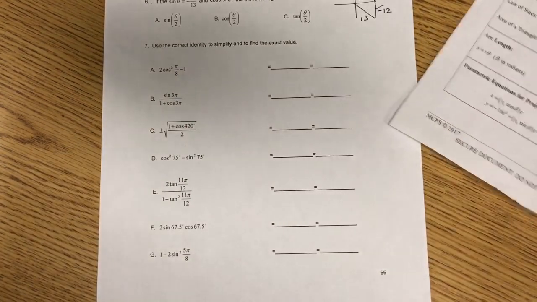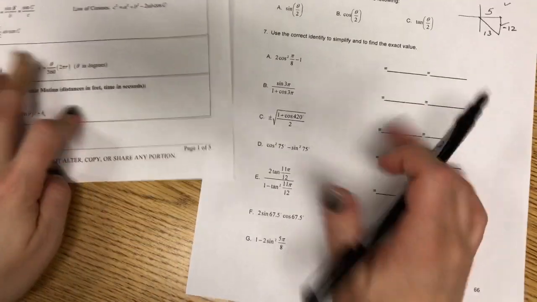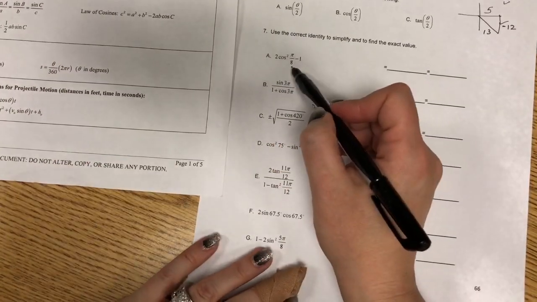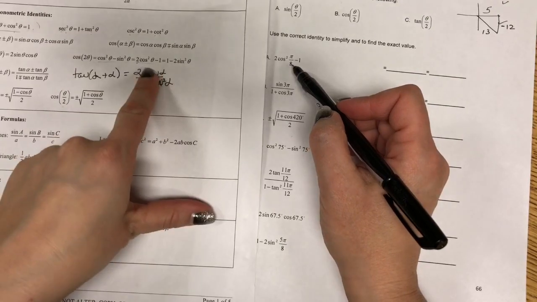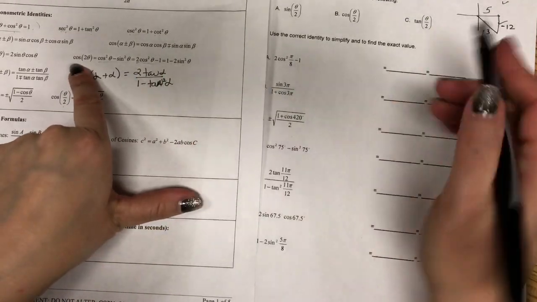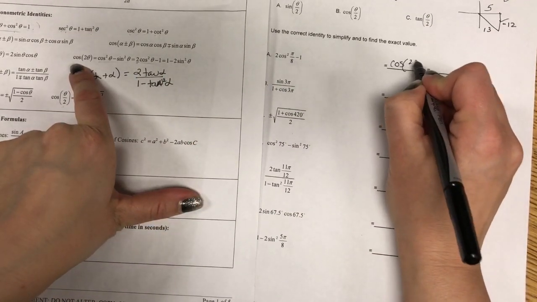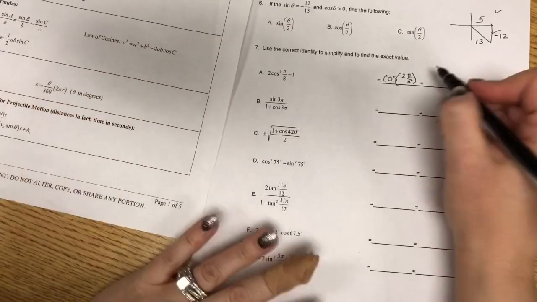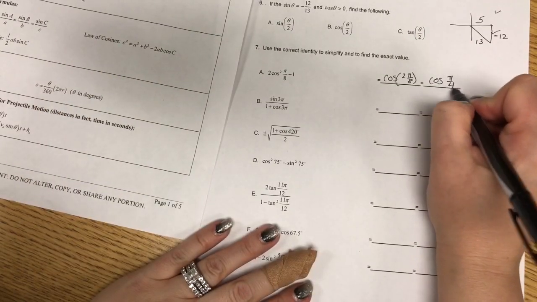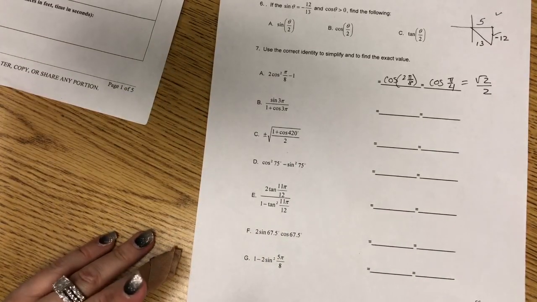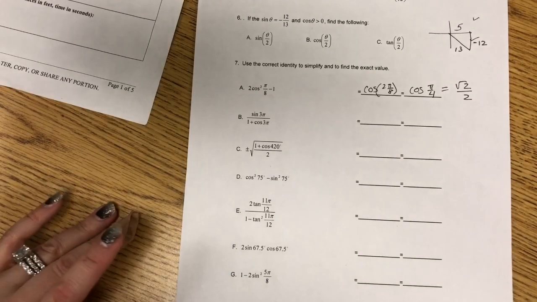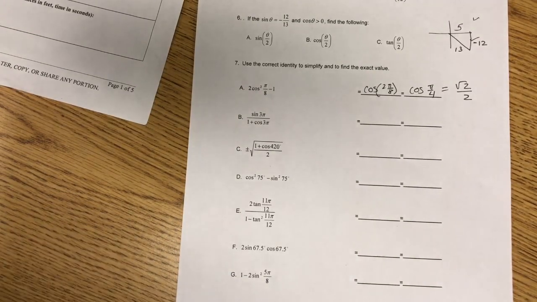We got to match the identities. So 2 cosine squared angle is here. So that goes back to cosine 2 theta. So that's cosine of pi over 4, which is root 2 over 2. If you still do not know your unit circle or the special values, get with it. See your teacher at lunch, find something on YouTube, but let's go. Unit circle is going to keep coming up over and over again.